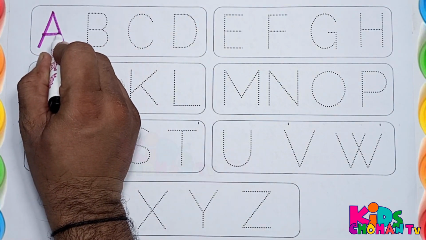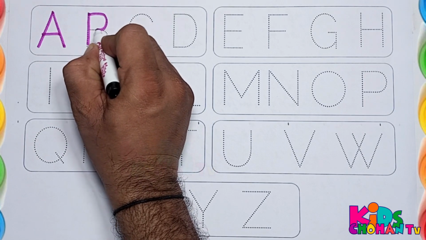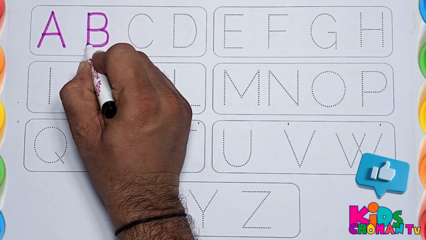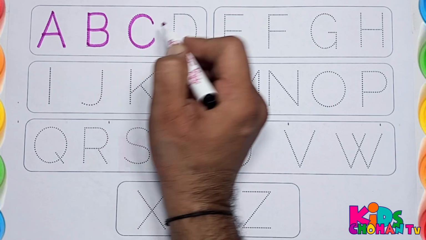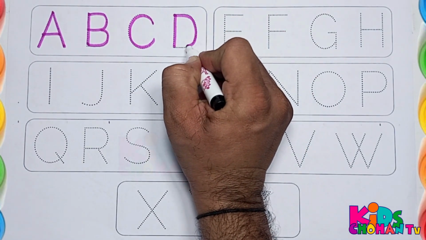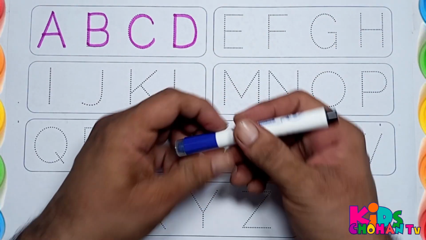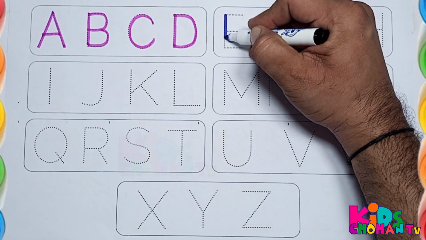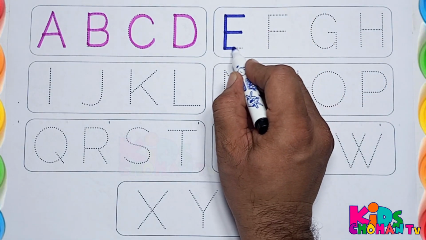A for apple. B for bat. C for cat. D for duck. Yes, this is letter E for eagle.